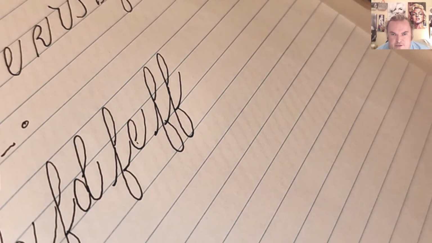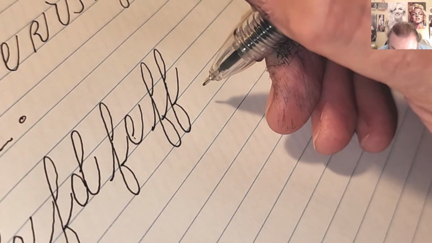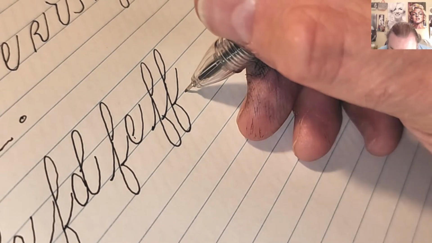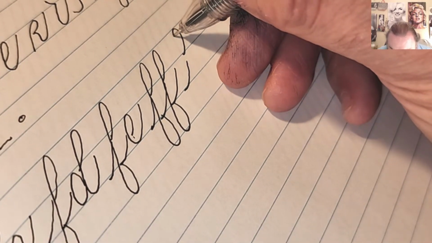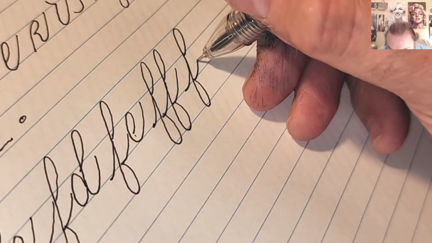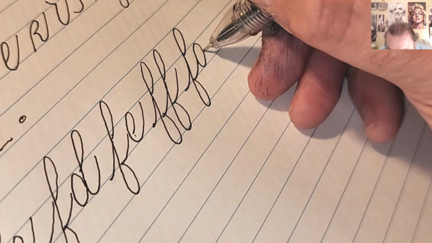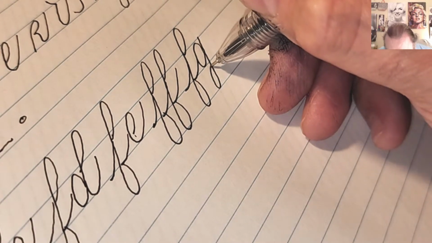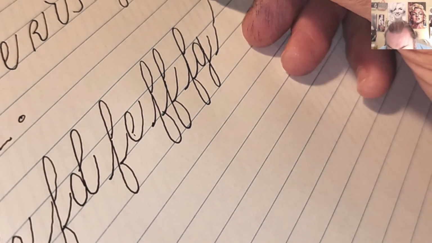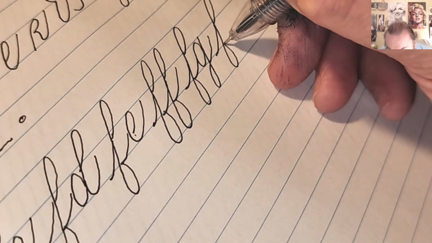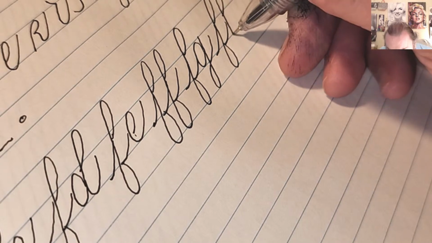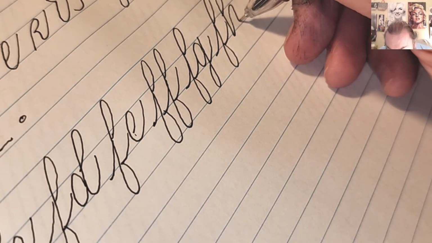It's better if the top one and the bottom one look equal, so just take everything I do with a grain of salt. Alright, upstroke, ascending stem loop, reverse descending stem loop, upstroke, oval, descending stem loop, upstroke. Upstroke, ascending stem loop, reverse descending stem loop, upstroke, ascending stem loop, compound curve.